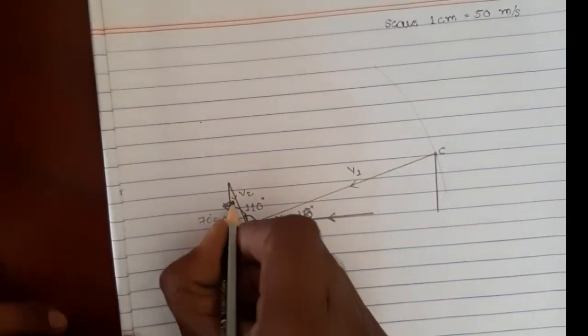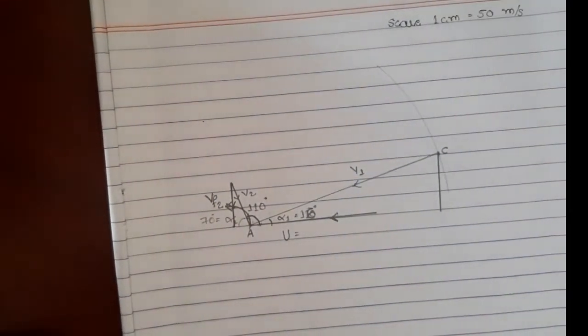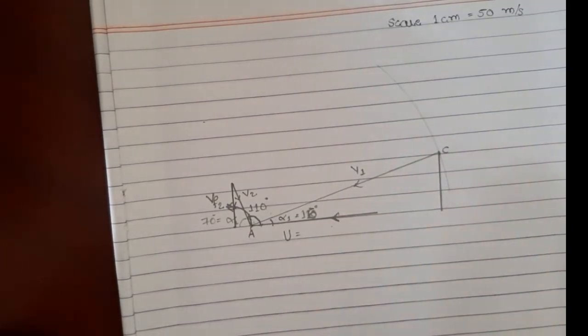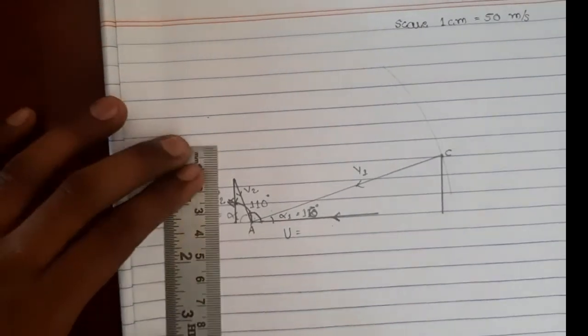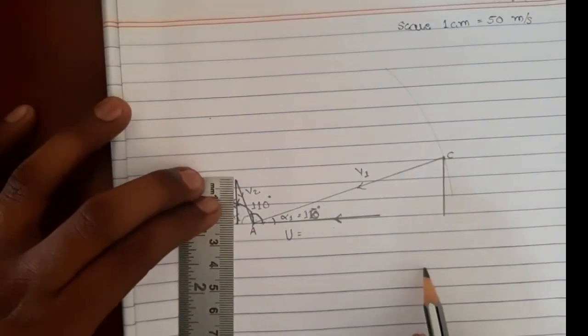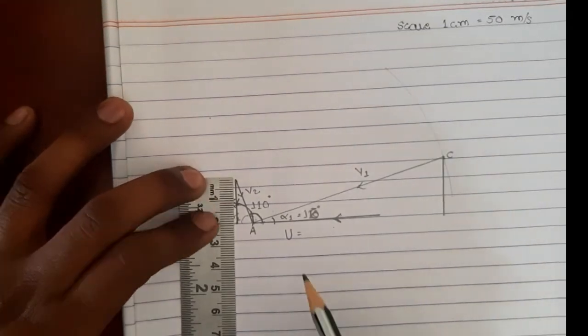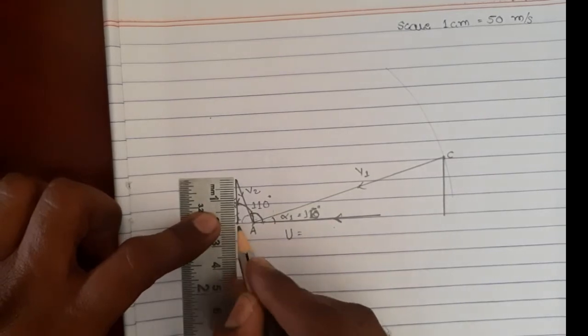This is VF2. Now, there is no way I can calculate the length of U. So what do I do? I will use a trick here. I will measure the length of VF2, which is 2 centimeter, and I will mirror it down. So that means I will draw the same 2 centimeter downwards.